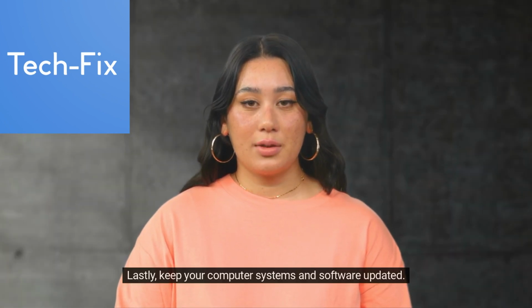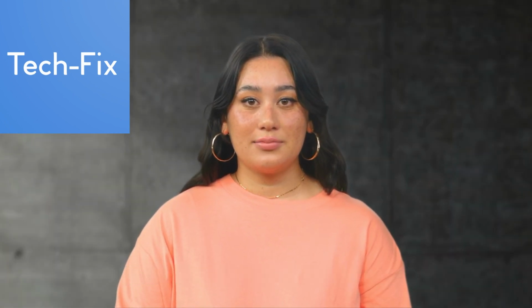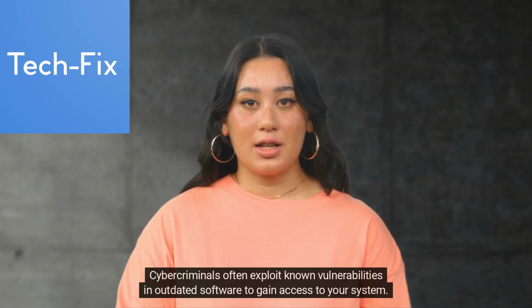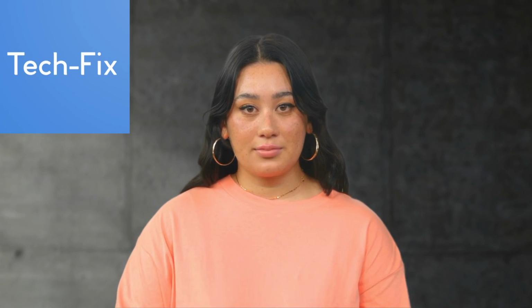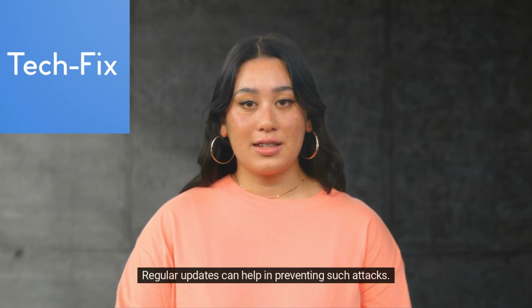Lastly, keep your computer systems and software updated. Cybercriminals often exploit known vulnerabilities in outdated software to gain access to your system. Regular updates can help in preventing such attacks.